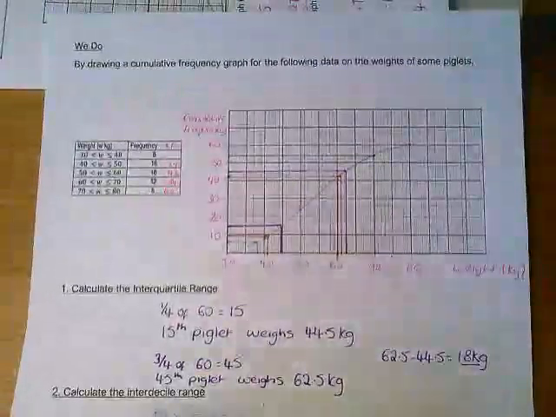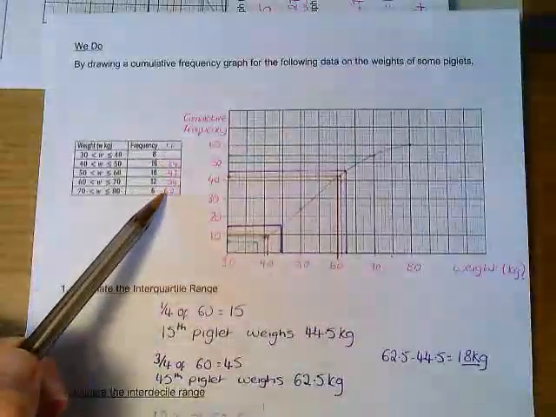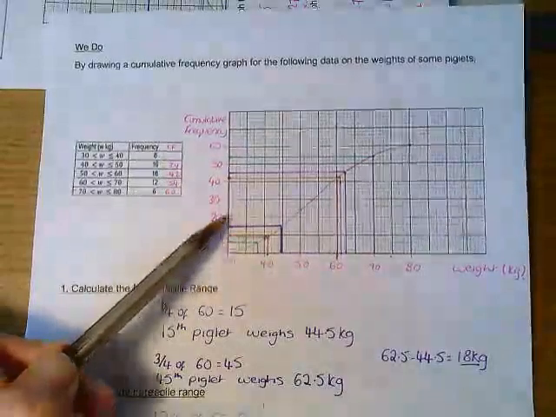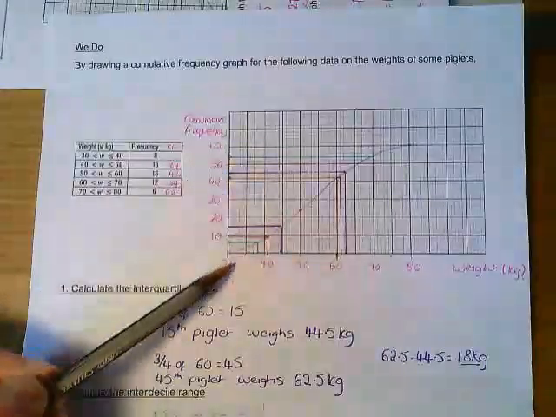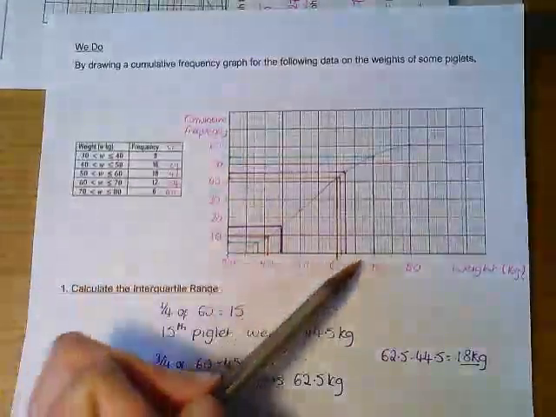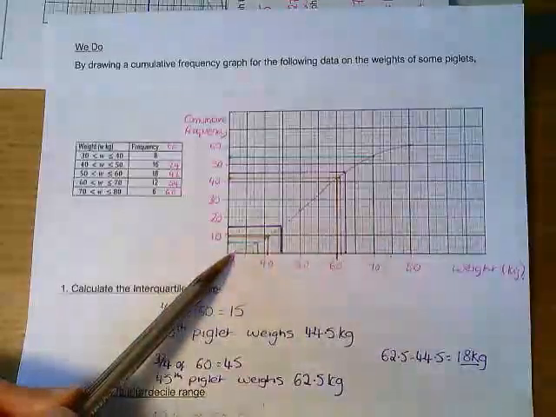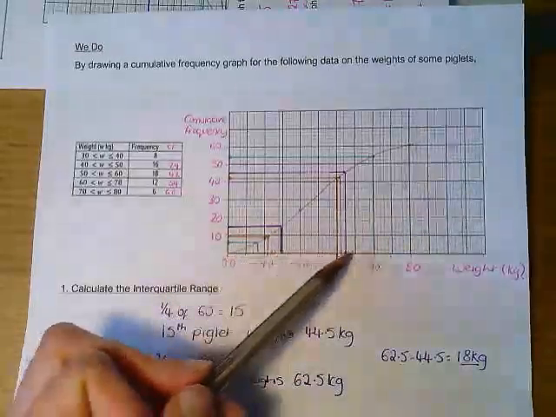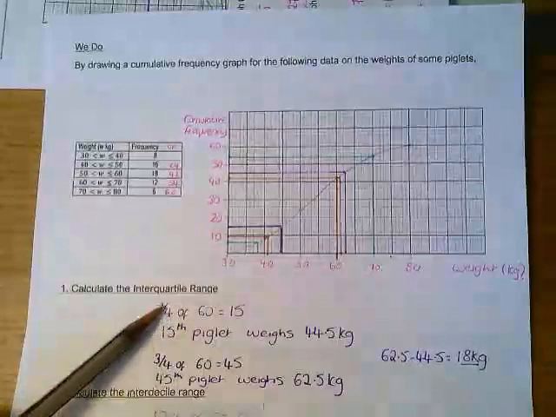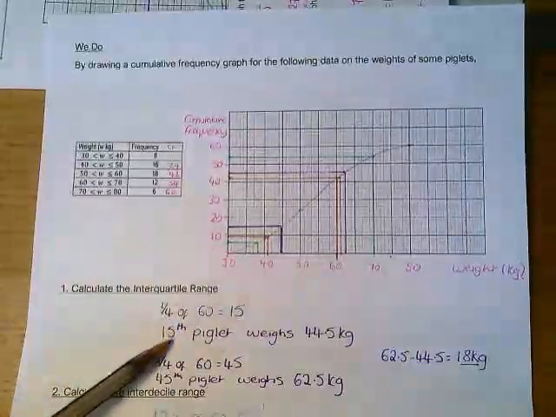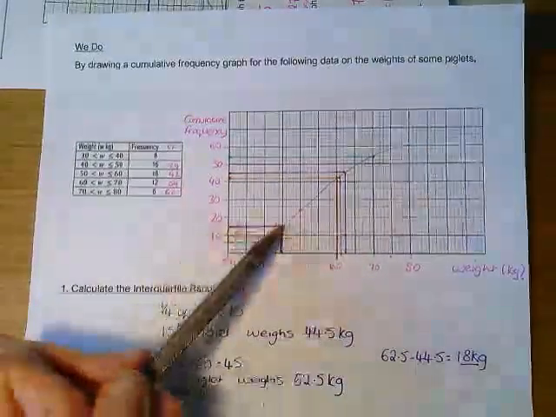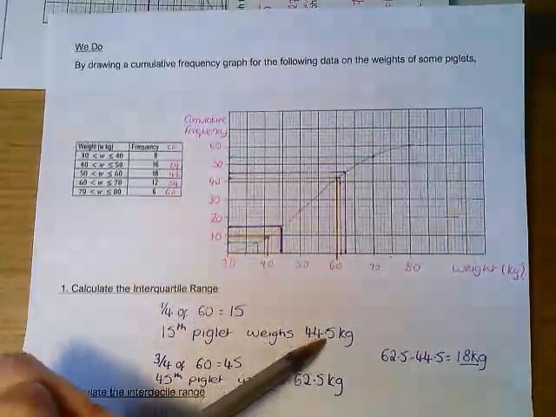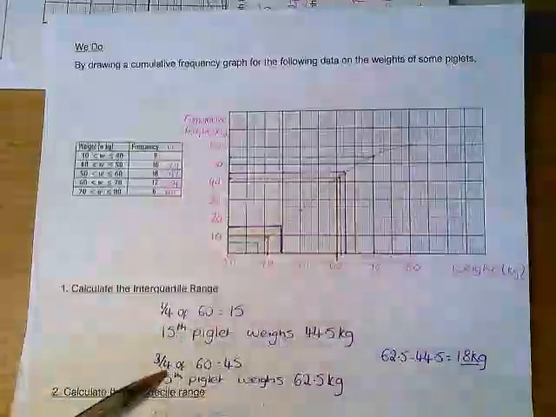So you've got some piglets. If you work out the cumulative frequencies first, you have 60 piglets. So I went up one square. I expect you did the same, and I labelled it. And then I labelled along here. I worked out that I could have 2 squares to be 10. I worked out that a quarter of 60 was 15, so I wanted to find that 15th piglet. I went along and came up with 44.5 kilograms.